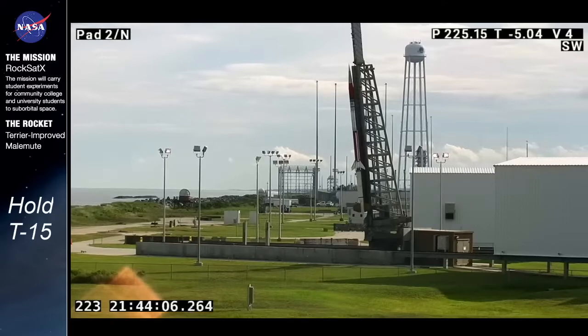Okay, things are starting to look pretty good for the launch tonight. We've finished the vertical checks of the payload, and we're now just waiting for our surveillance aircraft to exit the hazard area, and then we'll be ready to launch. So again, thanks for joining us this evening for the launch of the Terrier-Improved Malemute suborbital rocket carrying the RockSat-X launch mission.